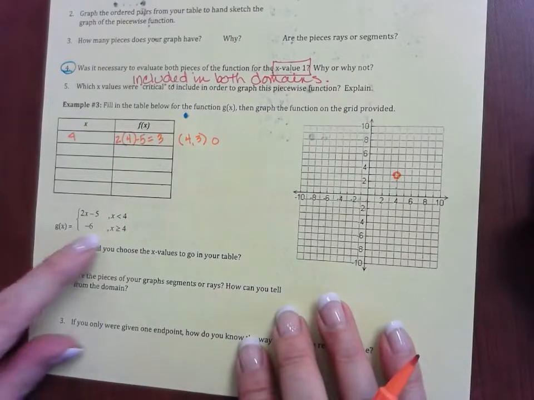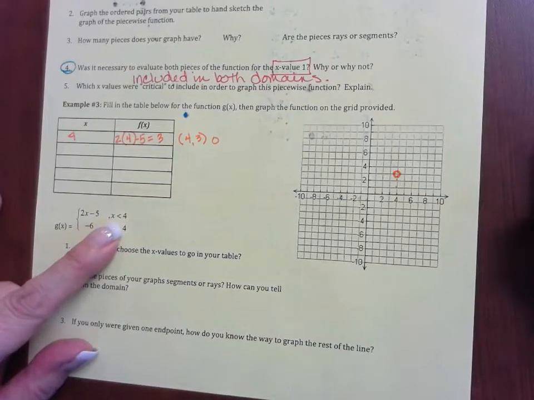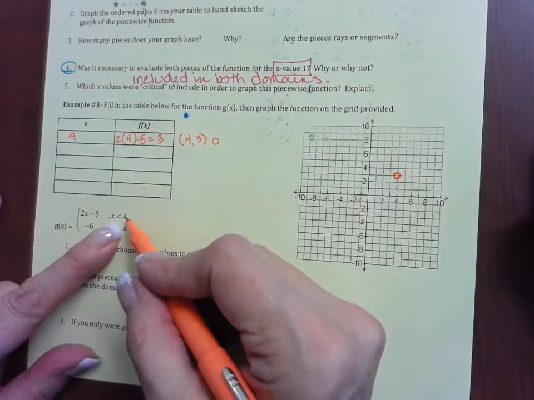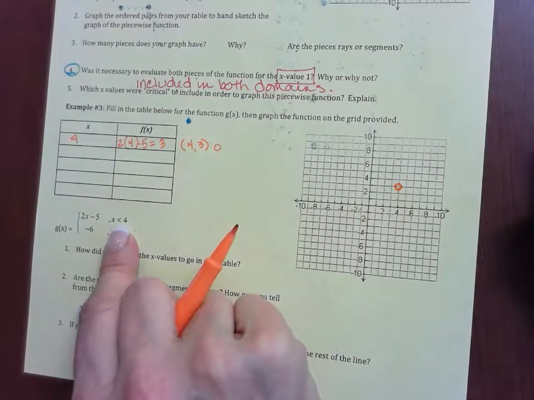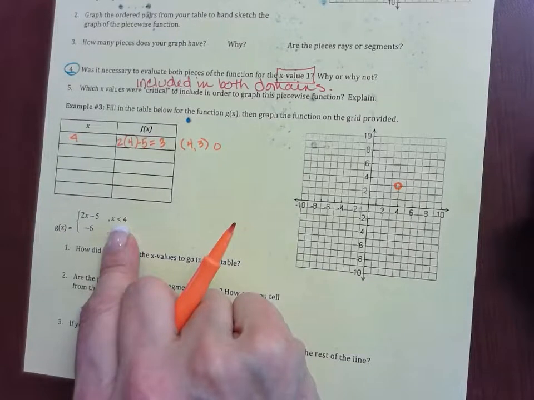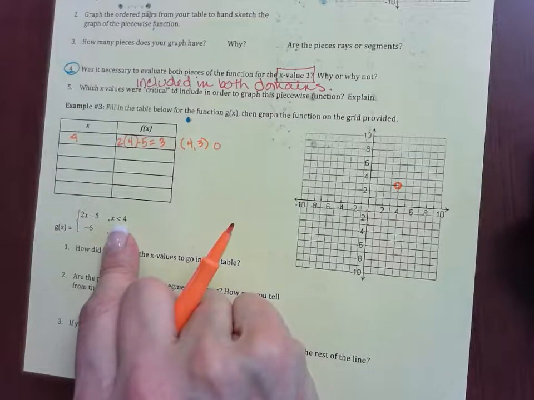Now, if x is less than 4, what's the other point that I'm going to use? Could I use negative 6? Yeah, because negative 6 is less than 4. Could I use negative 100? Yeah. Could I use negative infinity?